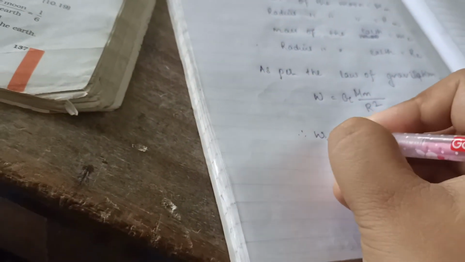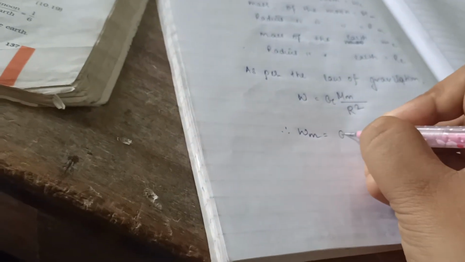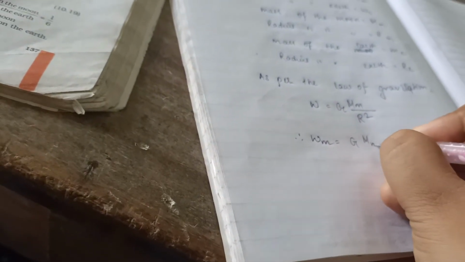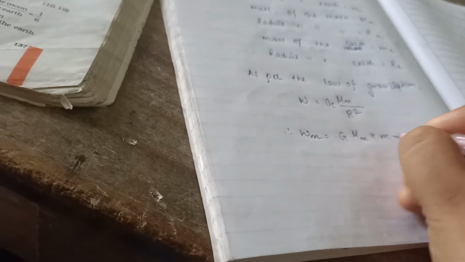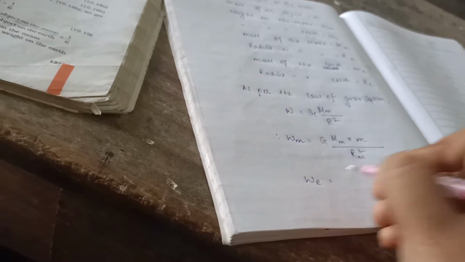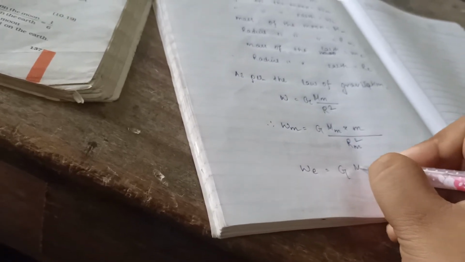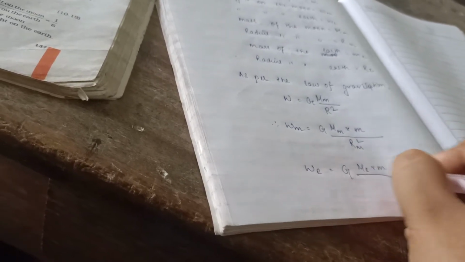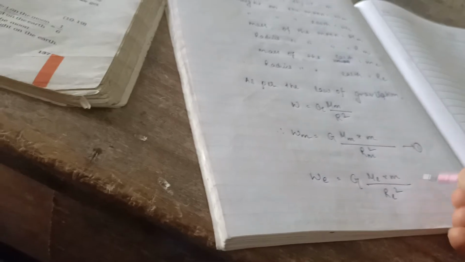So for weight on the moon, it will be G Mm into m by Rm square, and for weight on the surface of the earth, it will be G Me into m by Re square. Now this is equation 1 and this is equation 2.